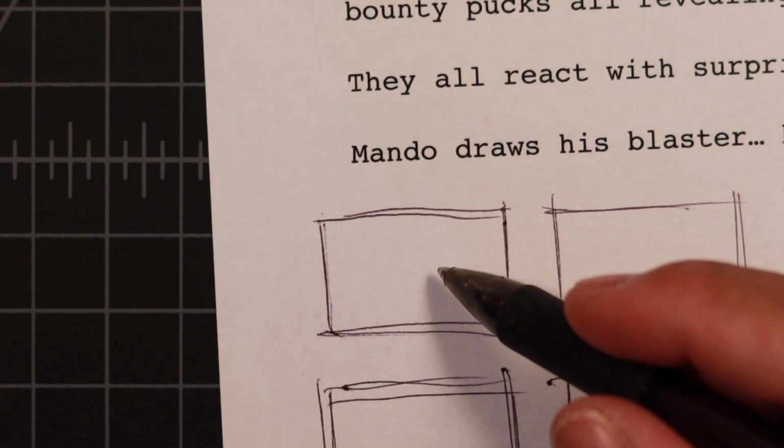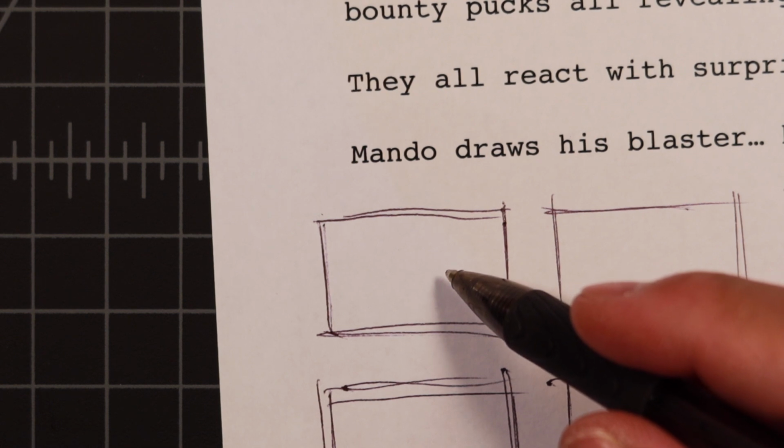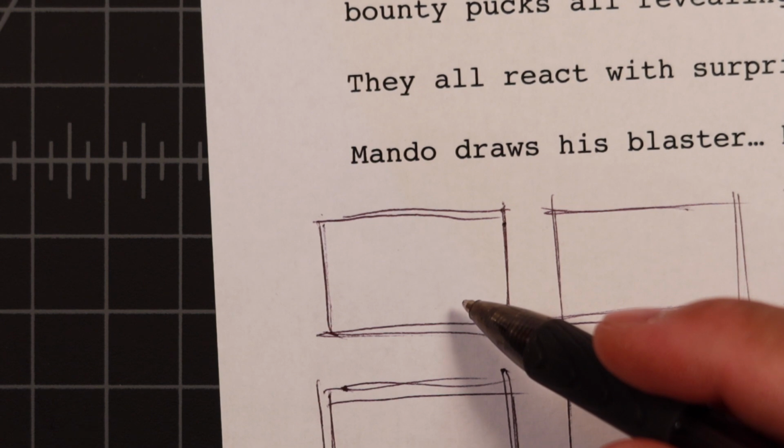Now, here's the thing. I'm not going to look at any reference or anything like that. There's no point in doing that right now. These aren't the actual storyboards. All I'm trying to do is figure out what is going to be in my shot.